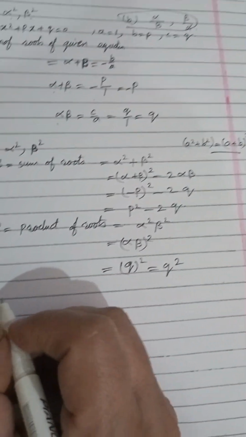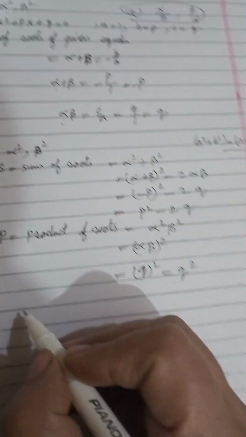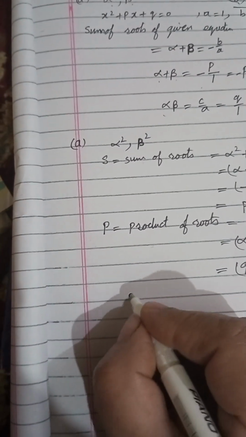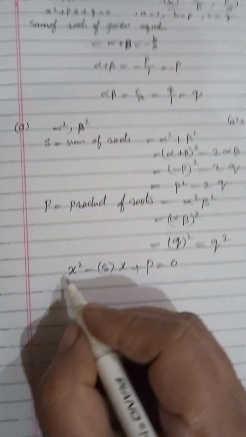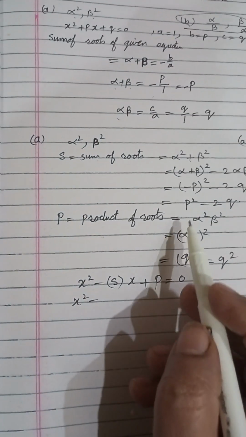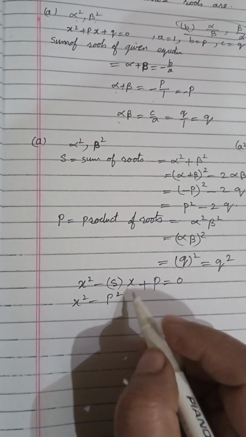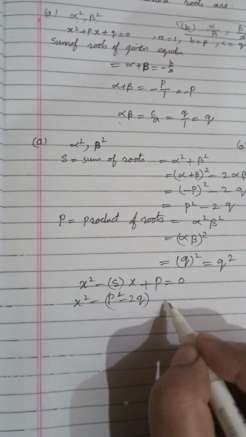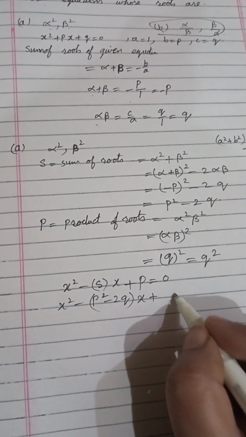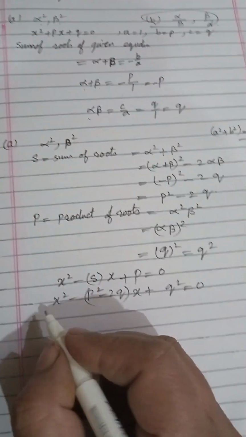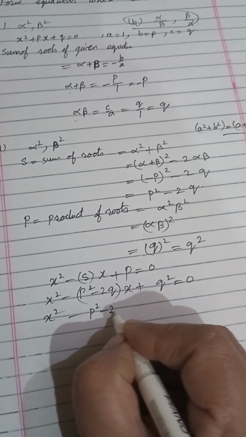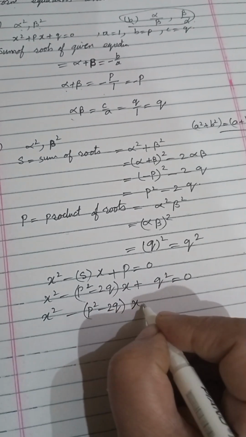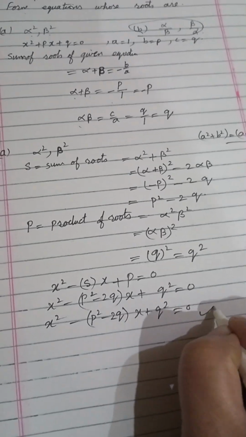Now we have to find the equation according to the formula x² − (sum of the roots) x + product of the roots = 0. So x² − (p² − 2q) x + q² = 0 is the required equation.